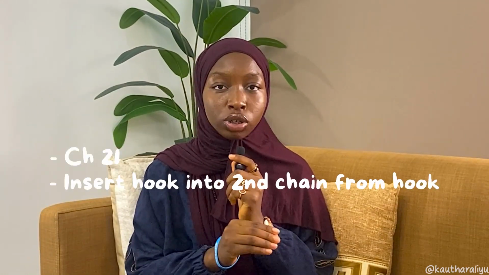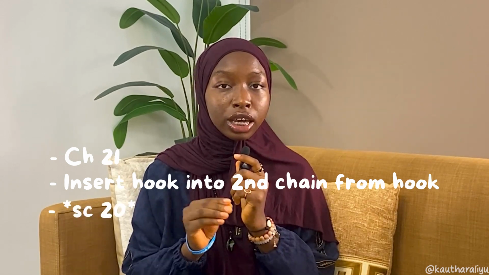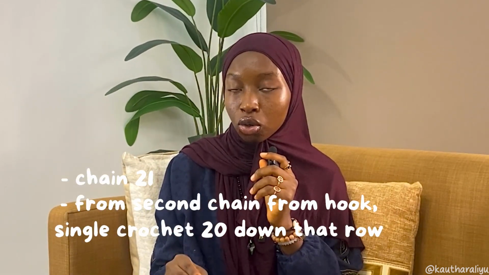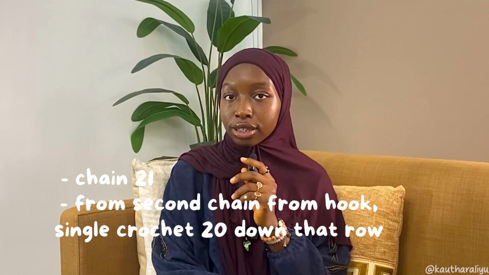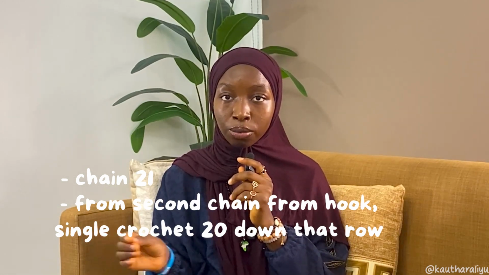A pattern may say CH21, insert hook in the second chain from hook, and CH20SC. It seems like I'm just saying gibberish. All I just said basically means you chain 21, then from the second chain from your hook, do a total of 20 single crochet for the rest of that row. That's just what it means: the SC, the CH, the 20, the 21.